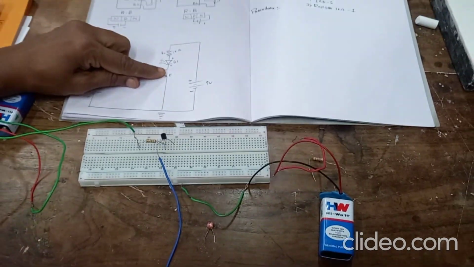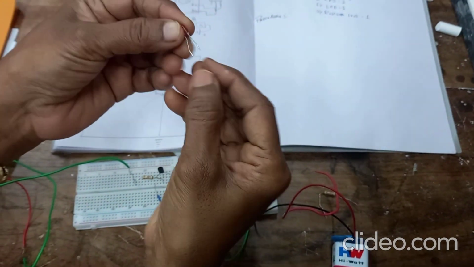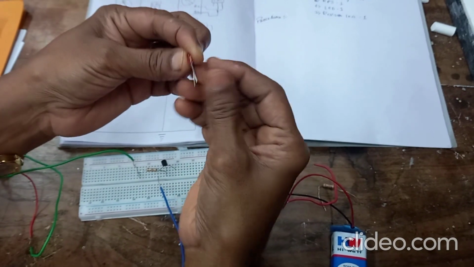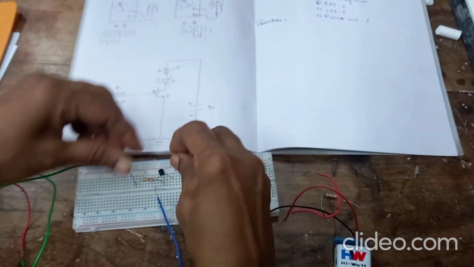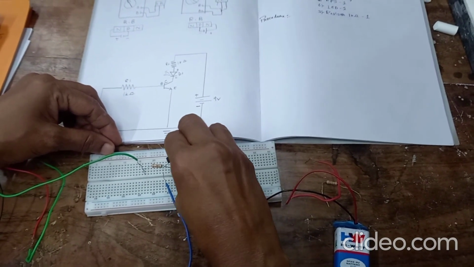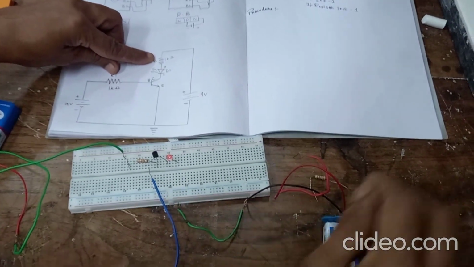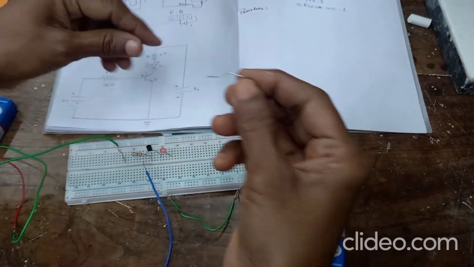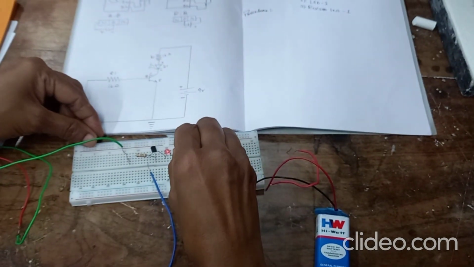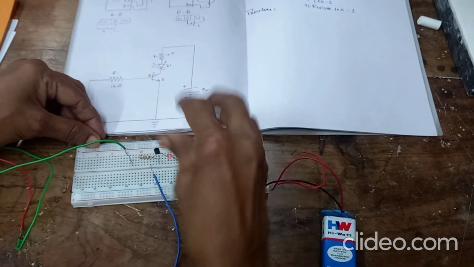Next, collector should be connected to cathode. So this is your LED. Long lead is anode, short lead is cathode. Cathode should be connected to collector. So other LED terminal you connect anywhere on the breadboard. Anode should go to resistor. So take resistor. One end should go to anode, other end to any one point on the breadboard.